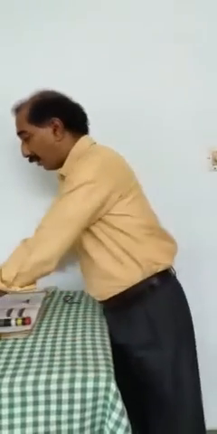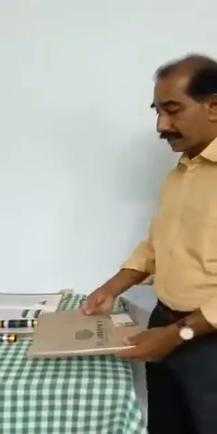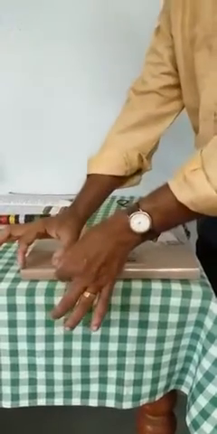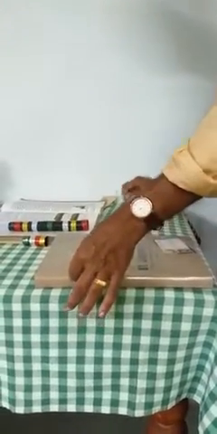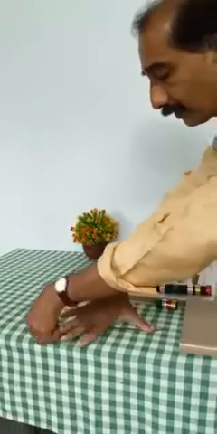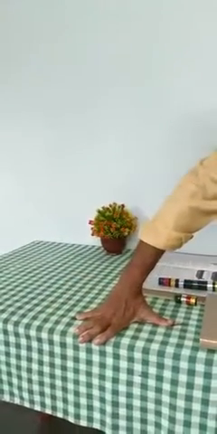Right. Now let us discuss how to measure the length of this book with the hand span. 1 hand span. Right. Then how do we measure this remaining part? This string length is actually 1 hand span. See, this is 1 hand span.